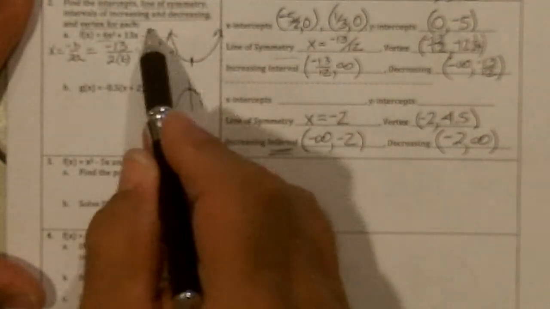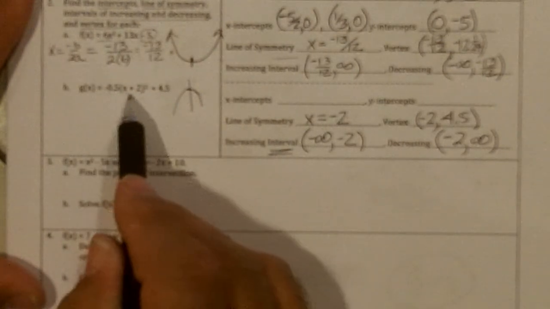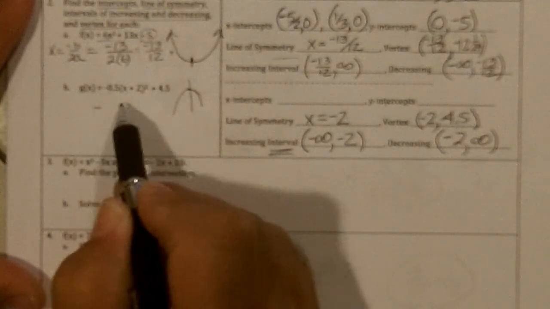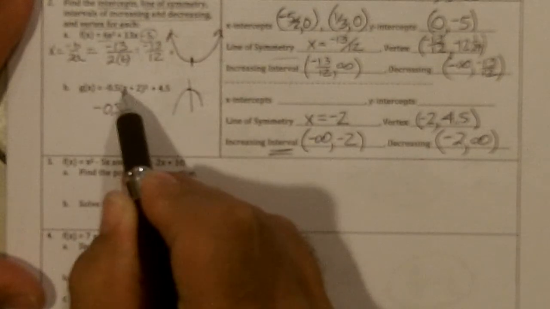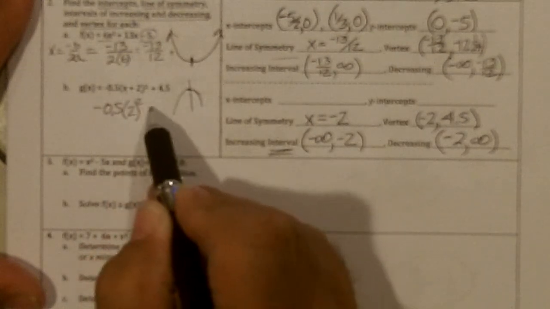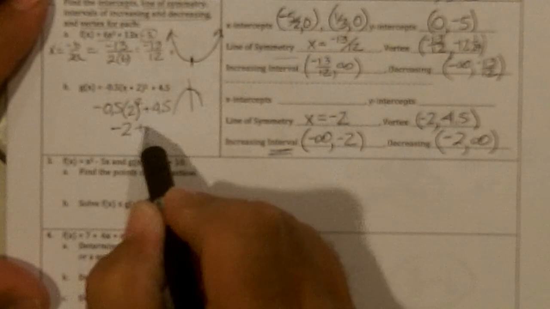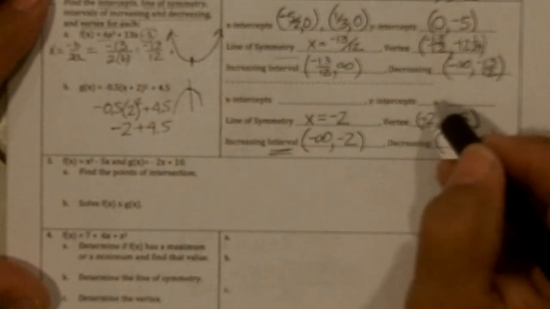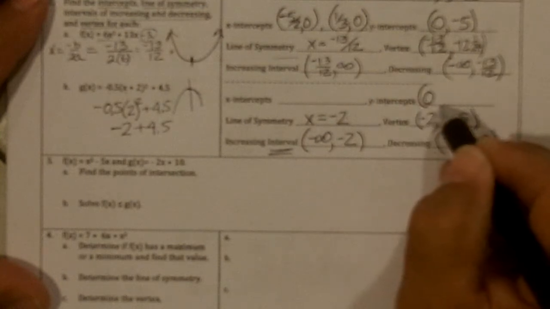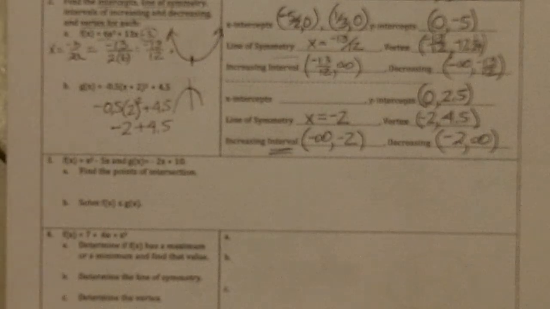Okay. Y-intercept, you let x be 0. It's not the 4.5, which is a lot of students why I didn't want to write it, because x makes both of those zeros. But x doesn't make these be 0, so we've got to be careful here. To find the y-intercept, we put 0 in for the x, so we get -0.5 times 0 plus 2, which is 2 squared, plus 4.5. 2 squared is 4. 4 times -0.5 is -2, plus 4.5 is 2.5. So when we put 0 in for x, we get 2.5 for the y-intercept.